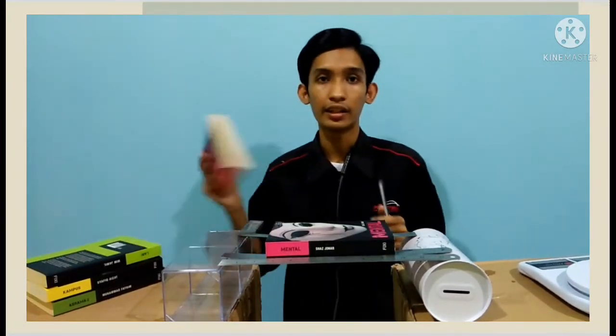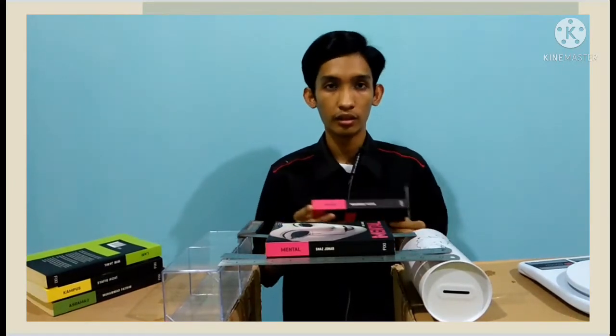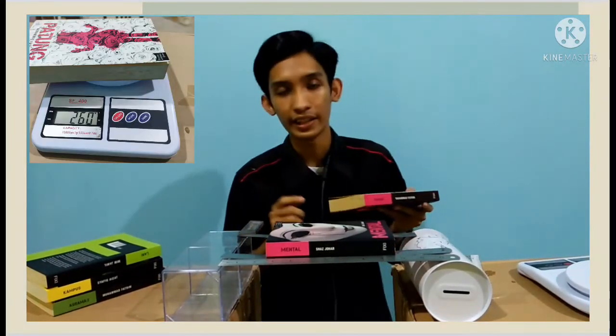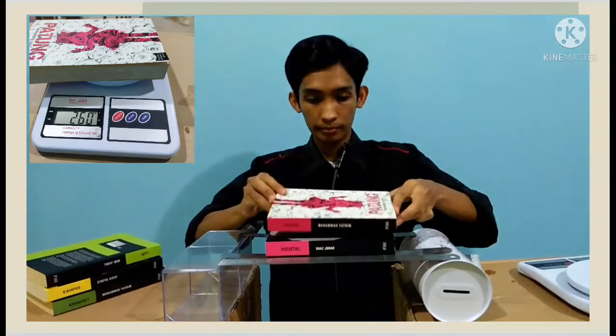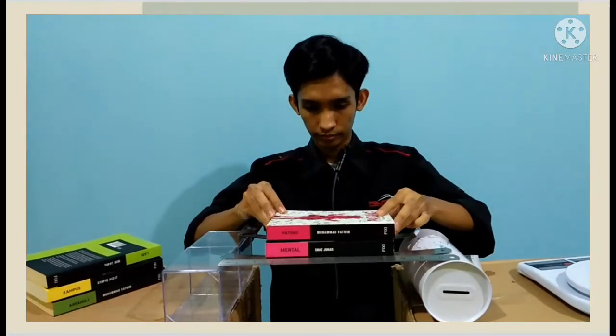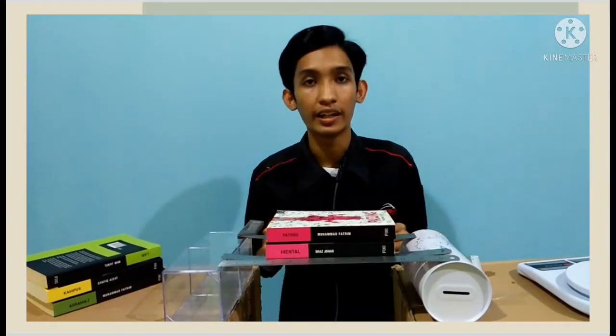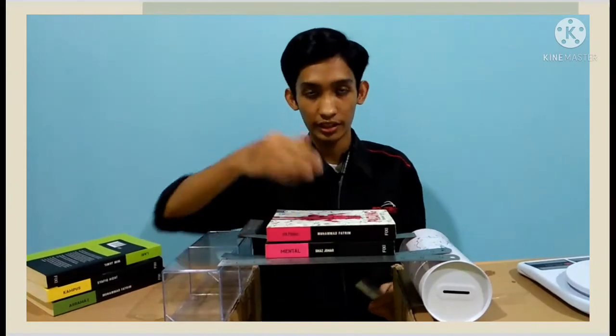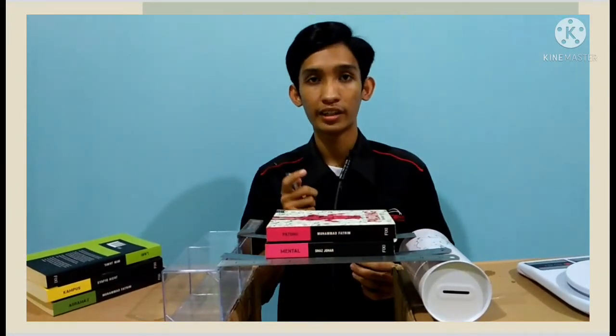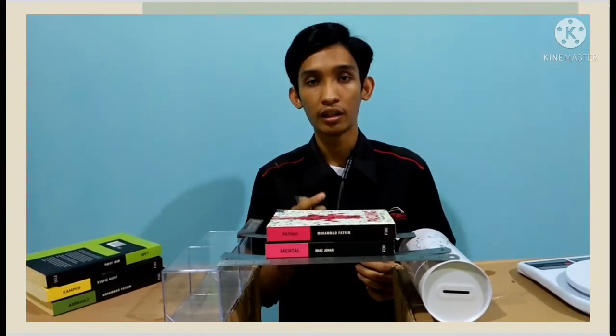After that, increase the load. The second load is 216 grams. And then measure the deflection. Deflection for my second load is 6 mm.